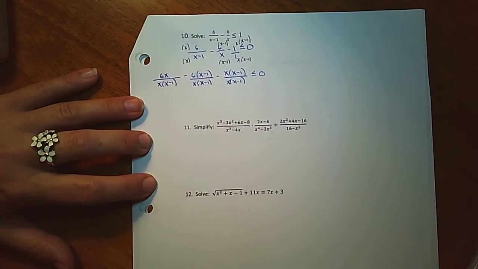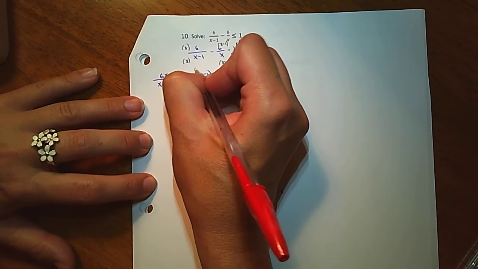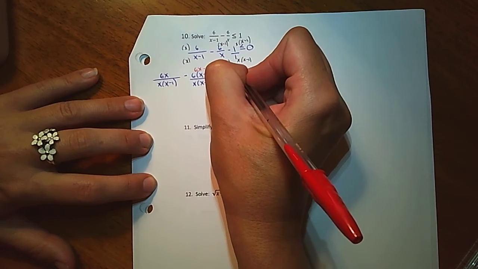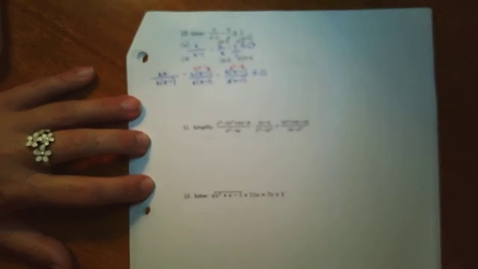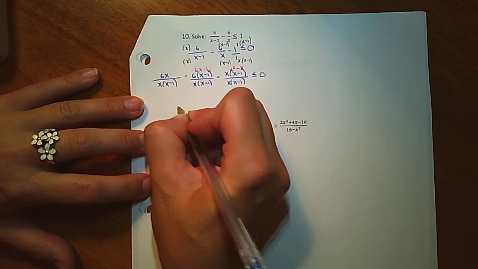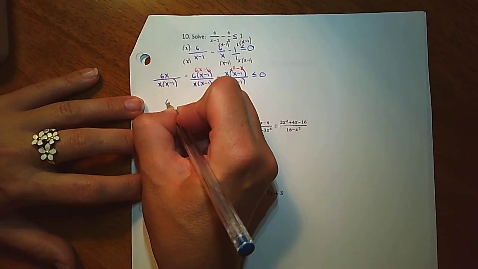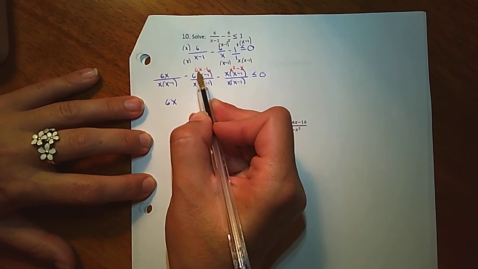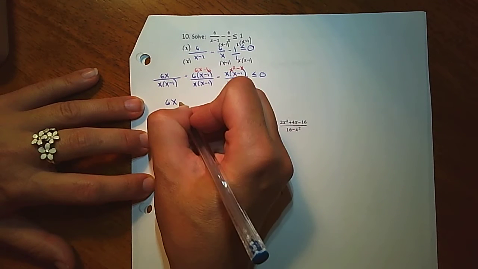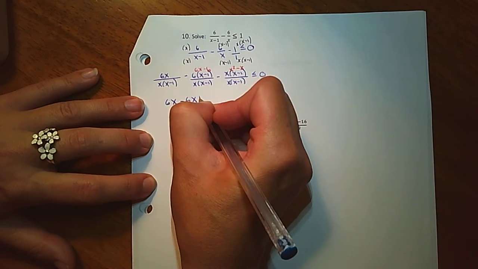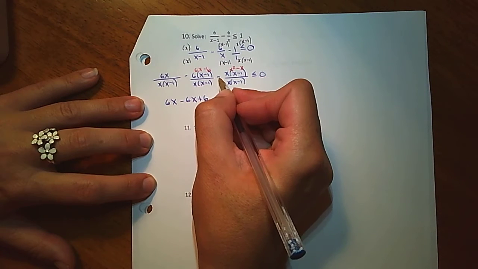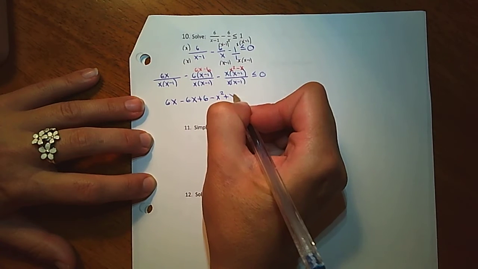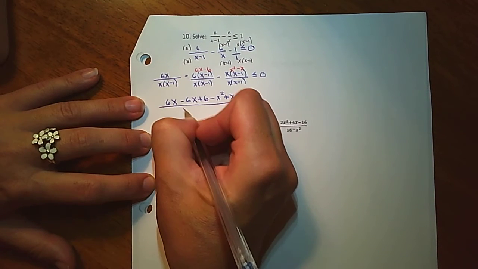All right, now up in here I'm going to distribute this. This becomes 6x minus 6. This here would be x squared minus x. So I'm going to clean all this up. We got all over one denominator. It's going to be 6x minus, and when you're subtracting, remember all these signs are going to change. So it's going to be minus 6x plus 6. Same deal here. This is minus. These all are going to change. Minus x squared plus x all over all of this.